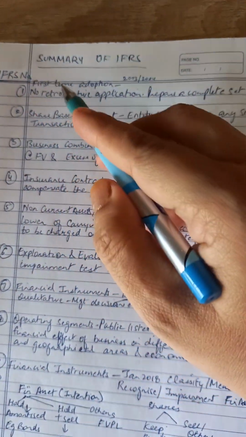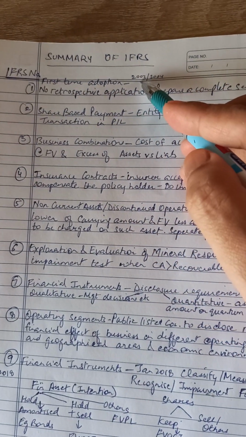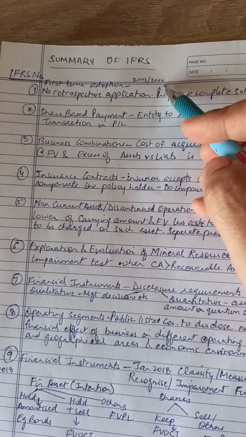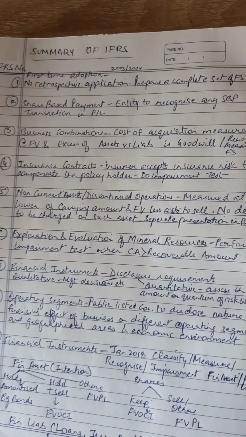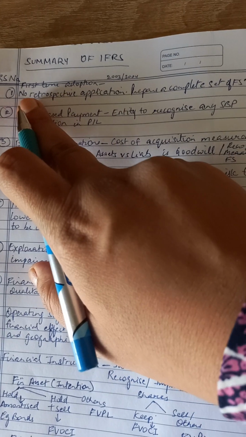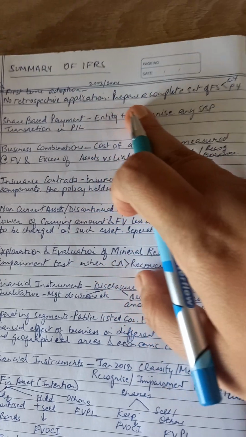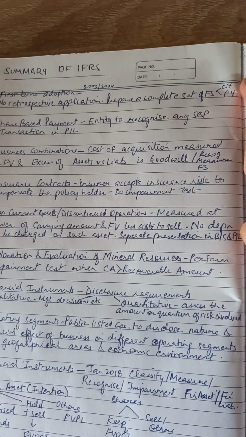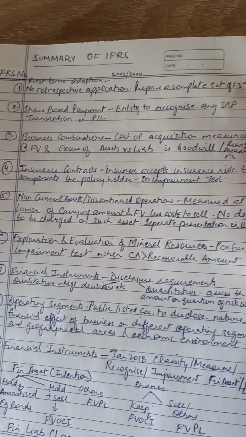IFRS 1 talks about the first time adoption. It was first made as a transition between the years 2003 and 2004. Earlier, there was GAAP, which is Generally Accepted Accounting Principles, and then the IFRS was introduced by the Accounting Standards Board. That's the history. But in summarized form, in the first time adoption case, there should be no retrospective application of this standard. The reporting entity has to prepare a complete set of financial statements for current year and previous year. That is the requirement under IFRS 1.